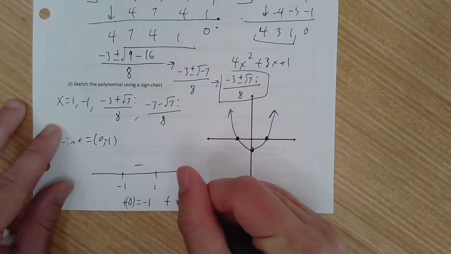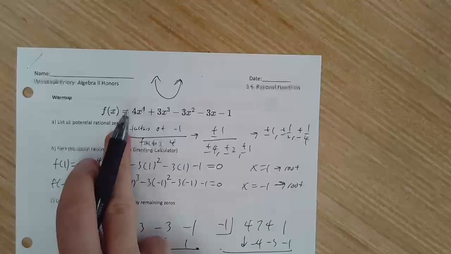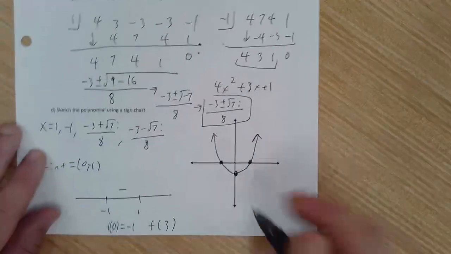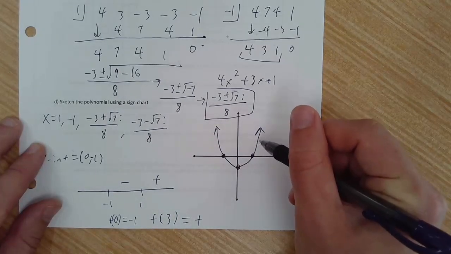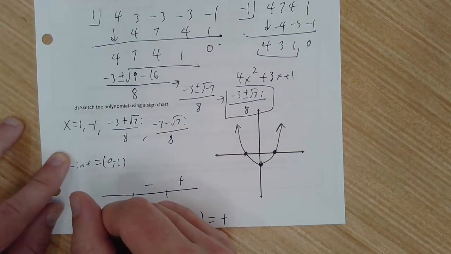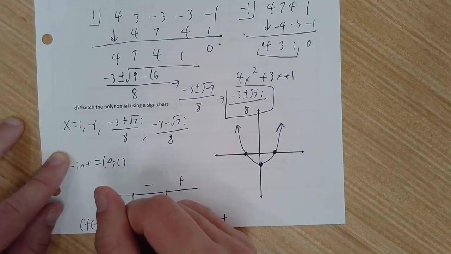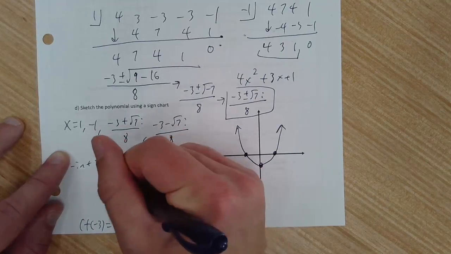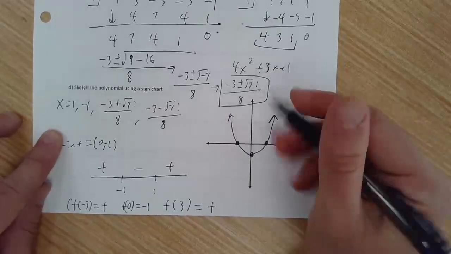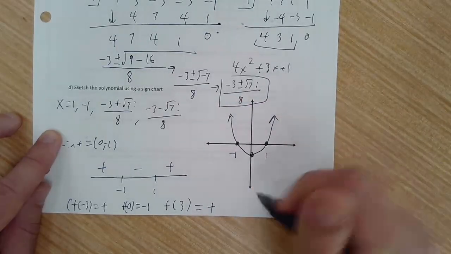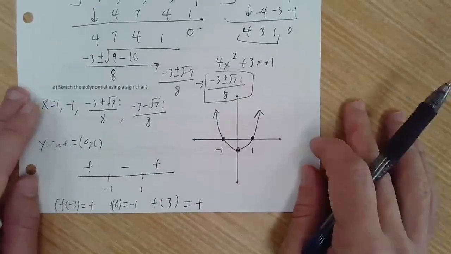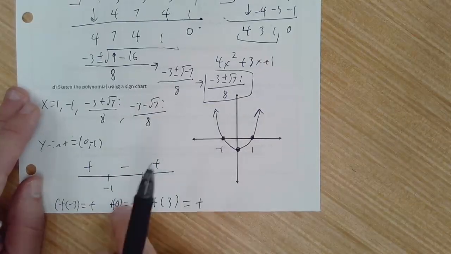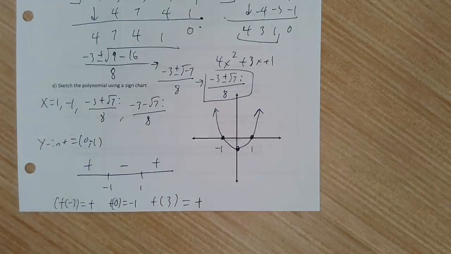If I plugged in a 3, f of 3, up here, you would get a positive value, right? Which means that it's going to be above the x-axis in that region. And same thing over here, if you plugged in f of -3, you'd get a positive value, meaning that it's above the x-axis in this region. So this is a verification. Sometimes you're not given enough information to fully graph the polynomial, so that's why we do the number line. Okay, let me pause that.